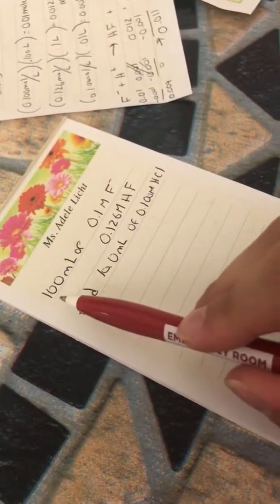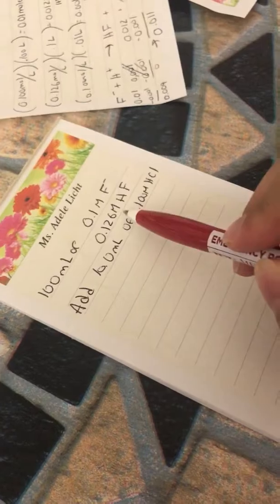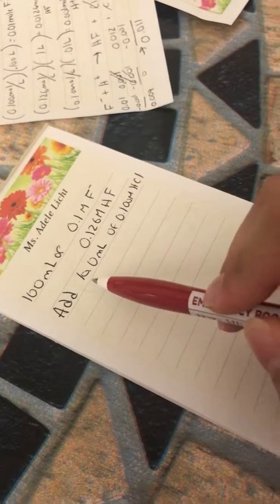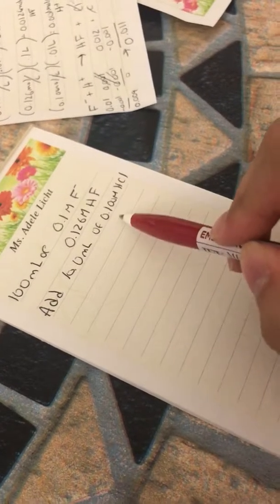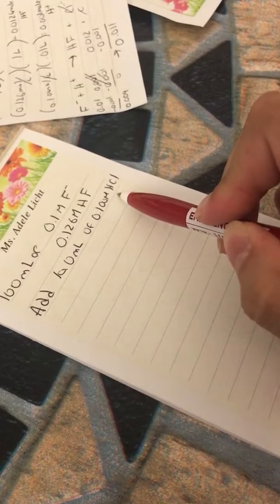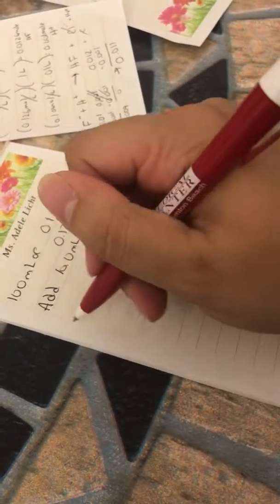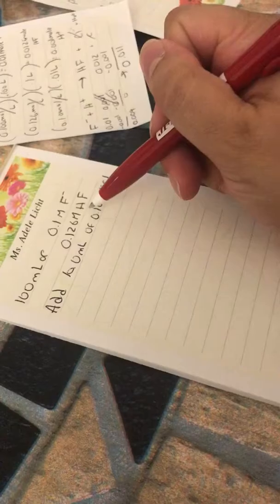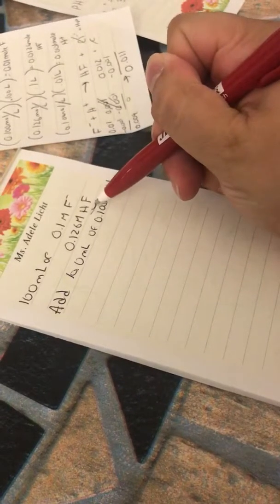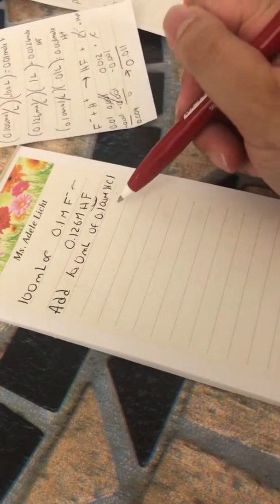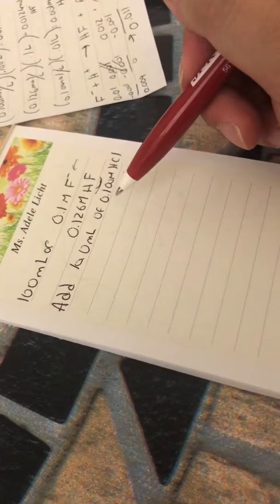Alright, so the question is, I have 100 milliliters that contains all this, and it wants to know what the pH will be after I add 10 milliliters of this concentration of hydrochloric acid. Since this is a buffer solution, because I have my weak acid and the conjugate base, I'm trying to find the resulting pH after I've added a strong acid to a buffer. In order to do that, first I need to figure out what the pKa is.